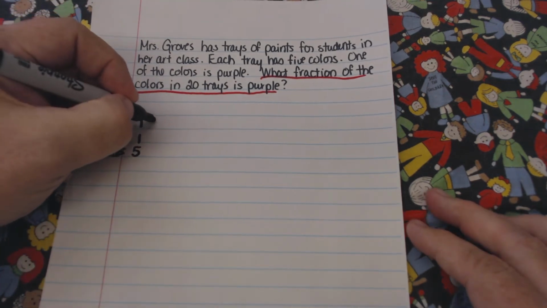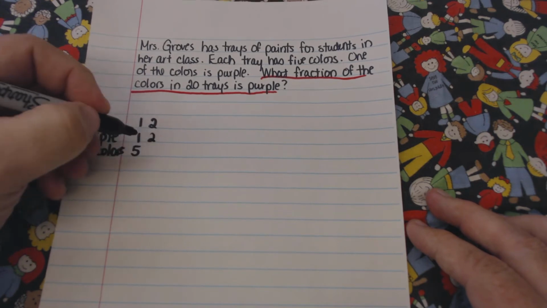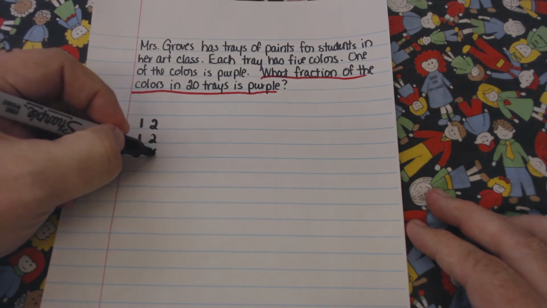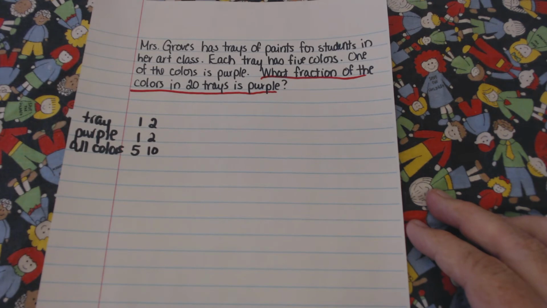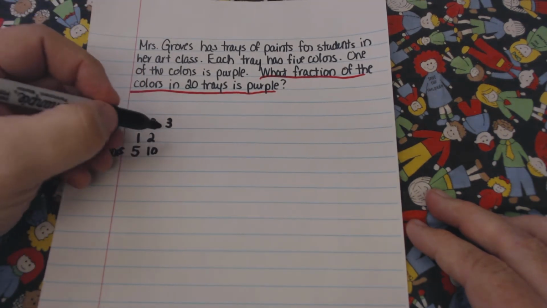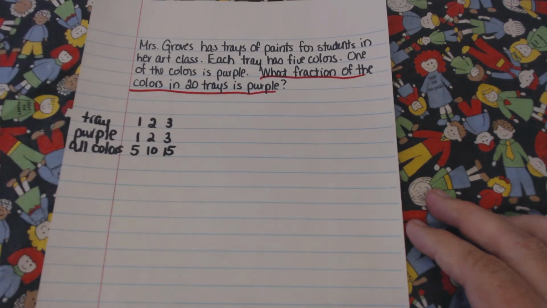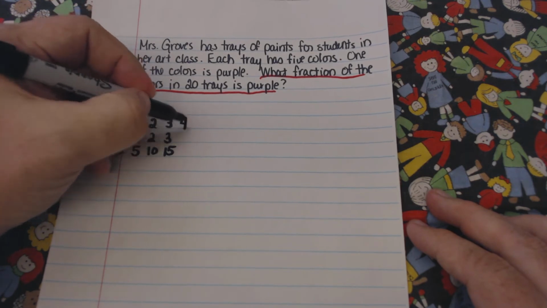What about if we had 2 trays? Well, again, there would be 2 purples then and 10 colors altogether. What about the third tray? Well, again, 3 of them would be purple and 15 altogether. So pretty quickly we see how the patterns are going to go. Right? We can just write these out here.